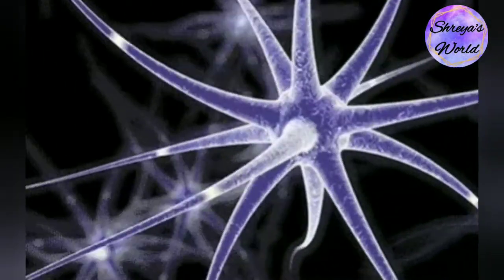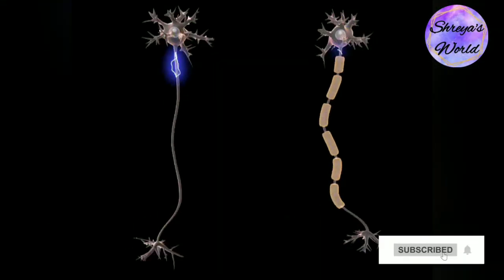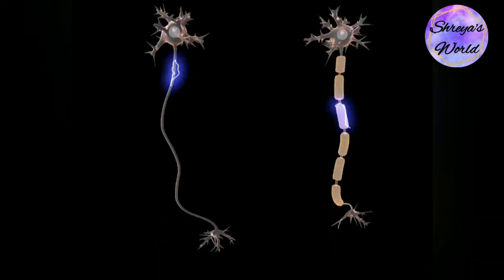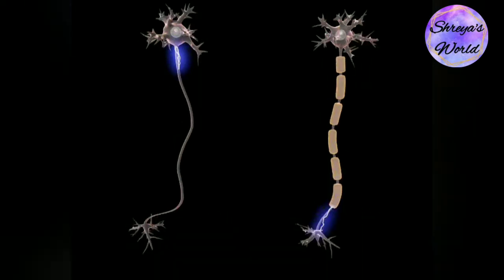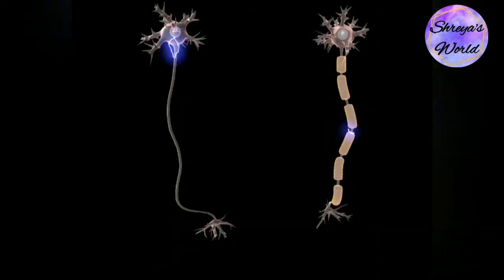The sensory neurons carry information from the sensory receptor cells present throughout the body to the brain, whereas the motor neurons transmit information from the brain to the muscles. The interneurons transmit information between different neurons in the body.